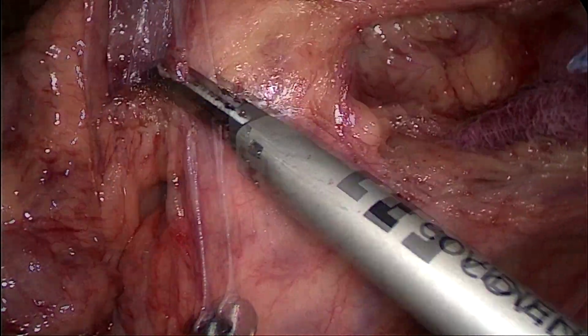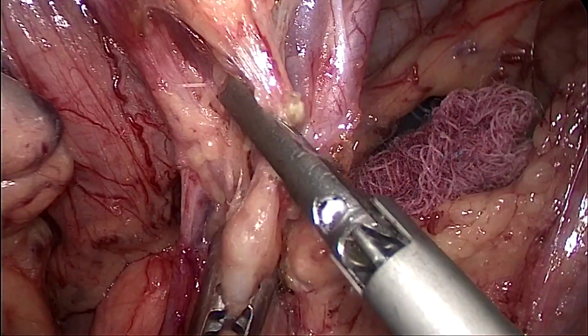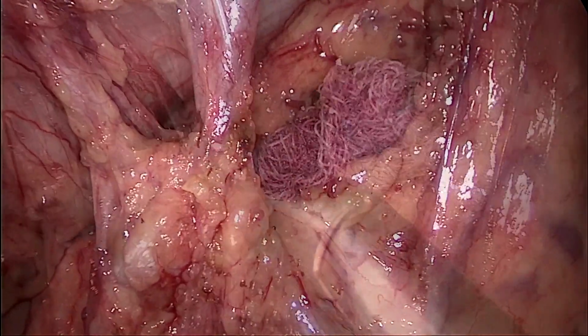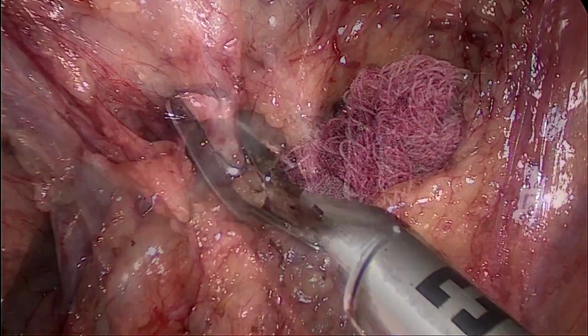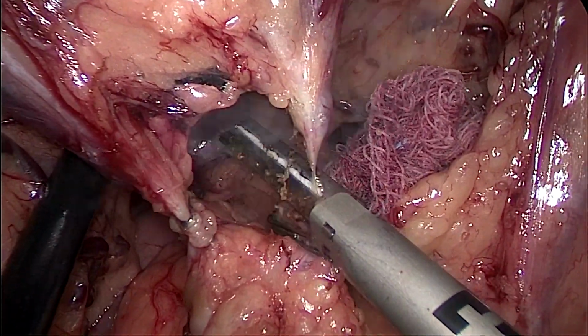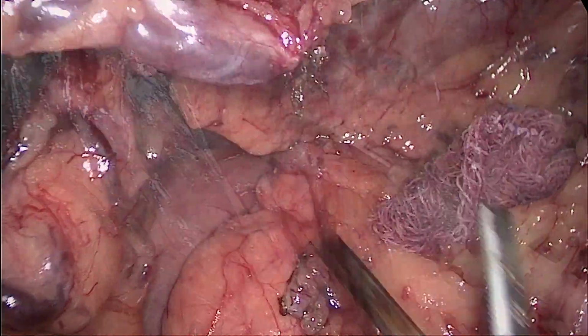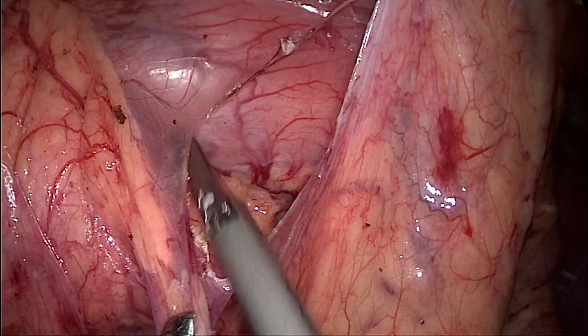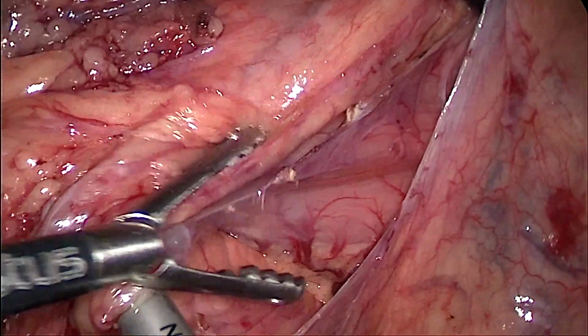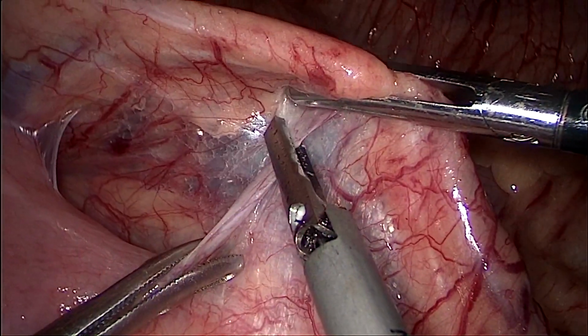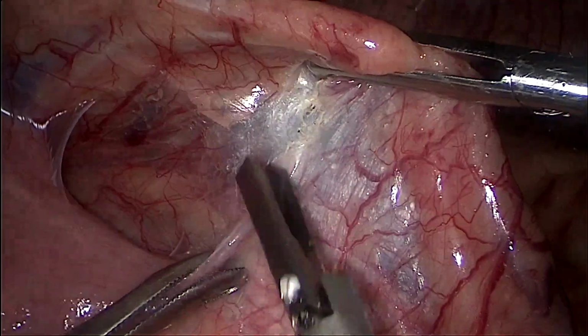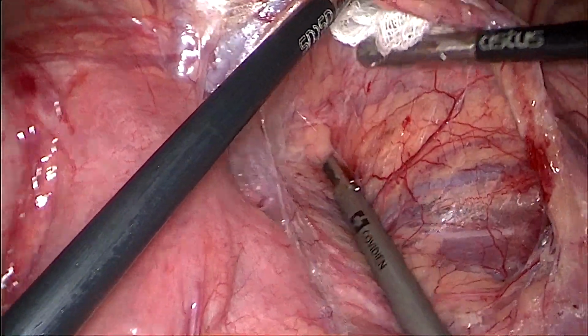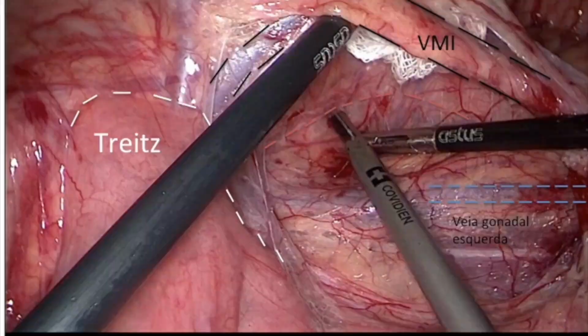Now we're going to the branches of the middle colic vein and artery, so we ligate the left and the right branches. Now we proceed with the dissection of the mesocolon of the transverse colon, and we found the pancreas.